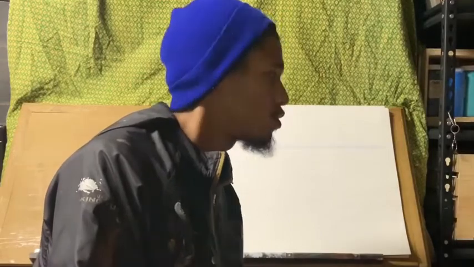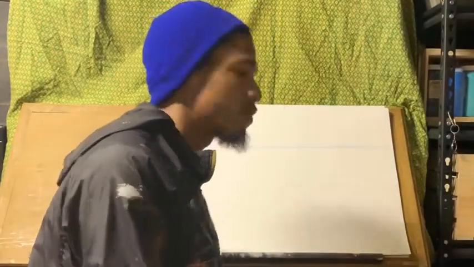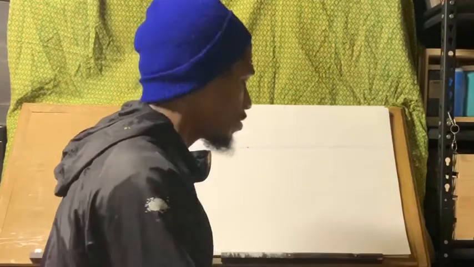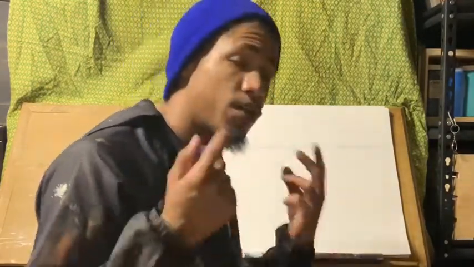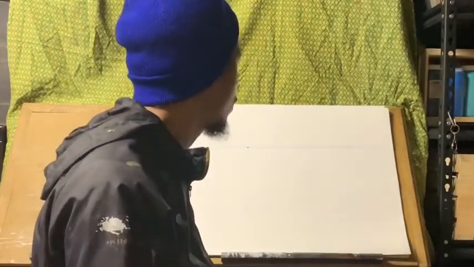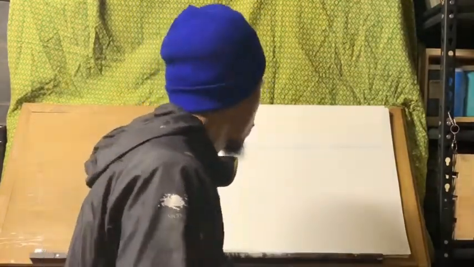And today we're doing another drawing on perspective. We're doing one vanishing point, two vanishing points. There are 3 and 4 and 5 vanishing points, but we're going to go back to the first vanishing point.